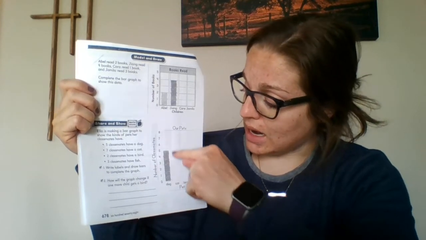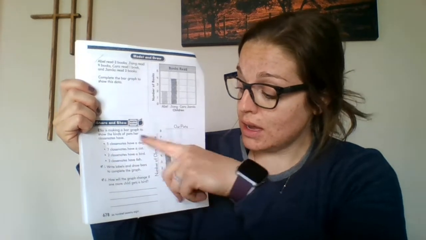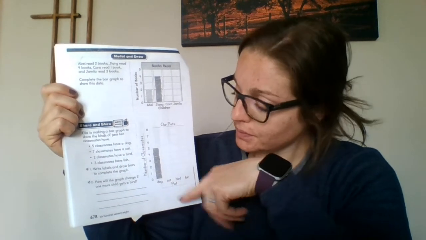So then those are your labels, and then you're going to draw bars to complete the graph. So now you're going to take this information that was listed up above, and you, like I said, you can use pencils, markers, crayons, color pencils to shade in the bars. So if you want to do each animal a different color, you can. And remember, you'll shade up to the amount.